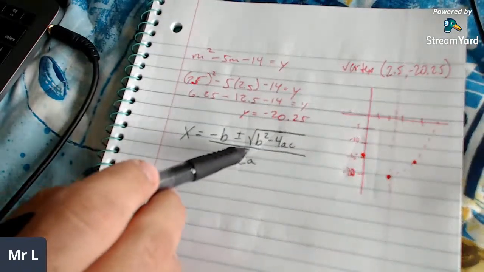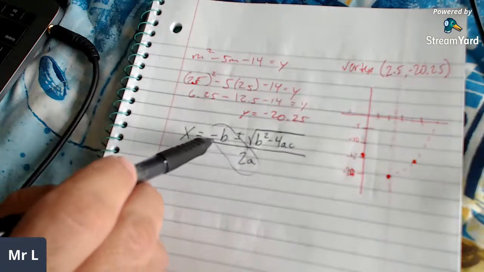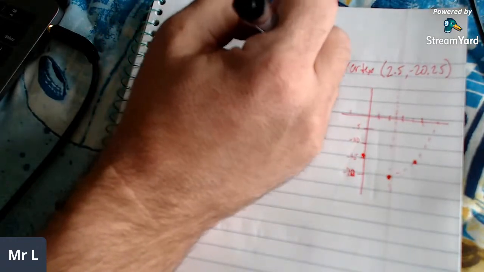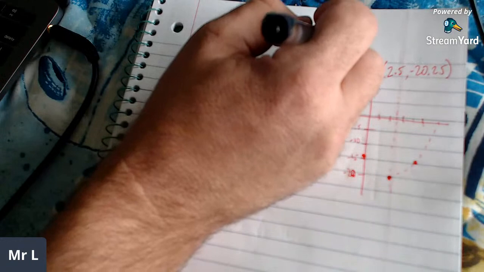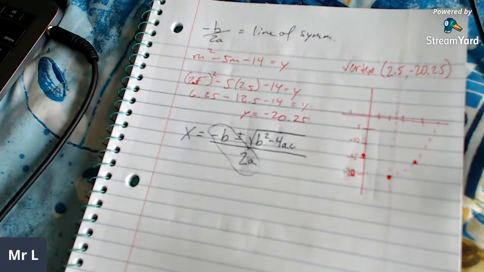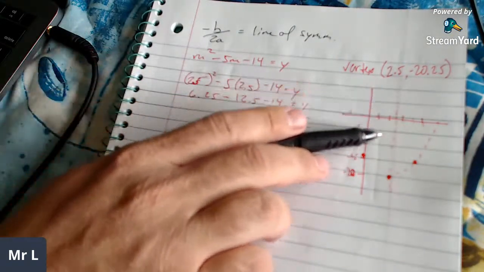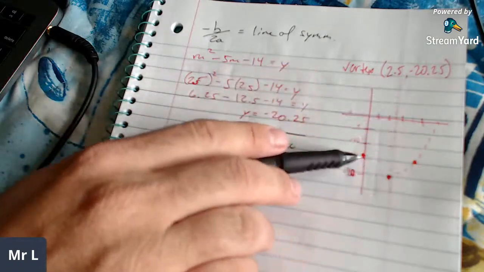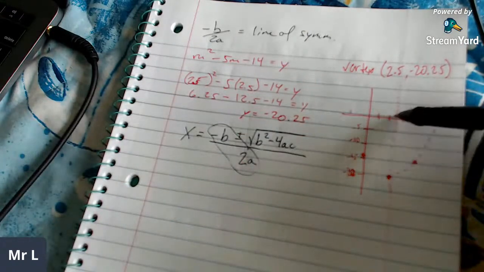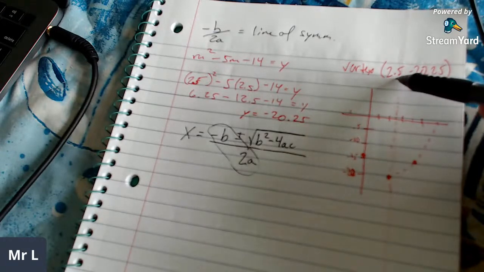If you notice right here, here's that negative b over 2a. Negative b over 2a represents our line of symmetry. Okay, that's how you find the line of symmetry, that invisible line that cuts the parabola in half and whose x-coordinate is our vertex.